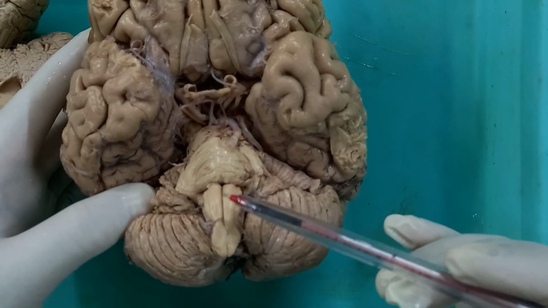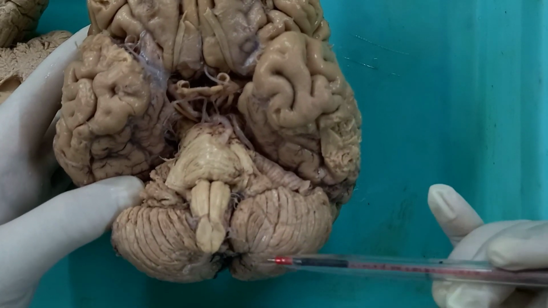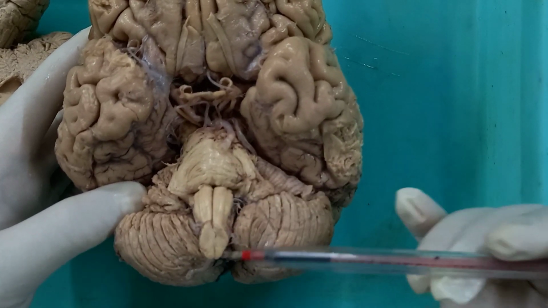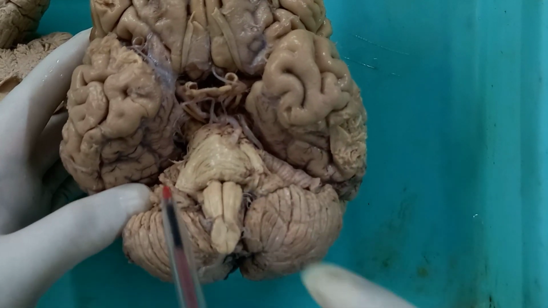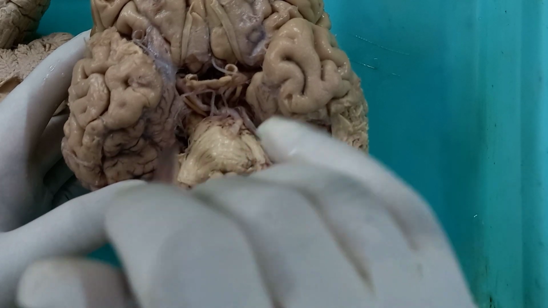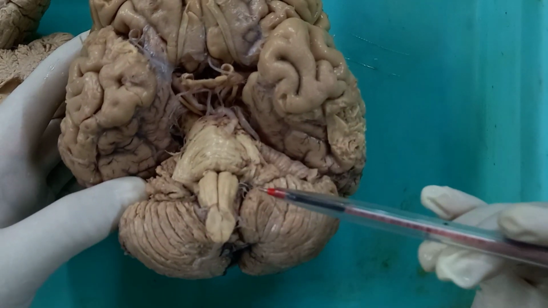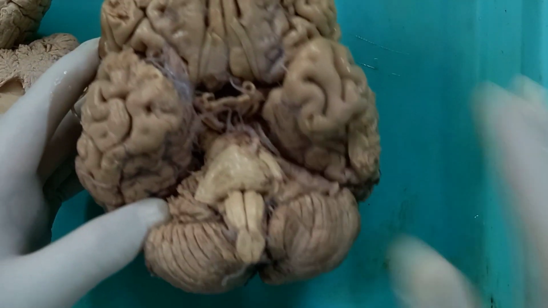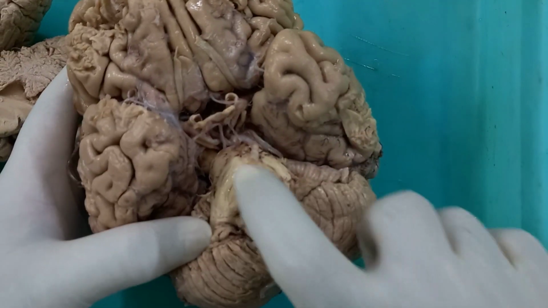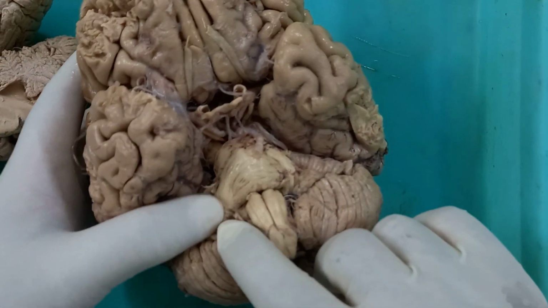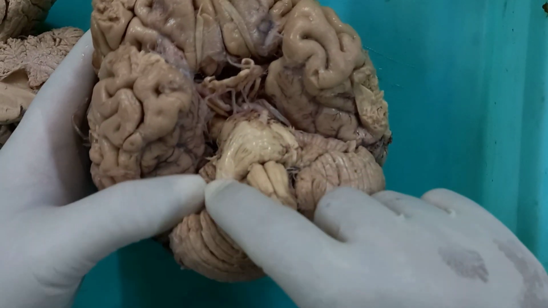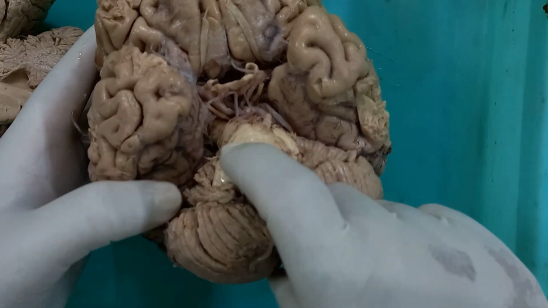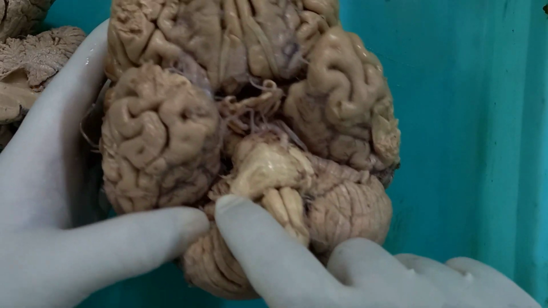These three cerebellar peduncles by which the cerebellum is connected with the brainstem are, first, the superior cerebellar peduncle, which connects the cerebellum with the midbrain. Then there is a middle cerebellar peduncle. See this part, this is the middle cerebellar peduncle, which is attached just lateral to the pons and is going inside the cerebellum.